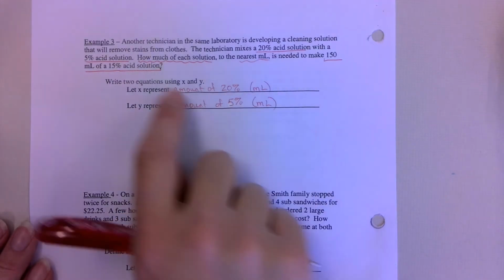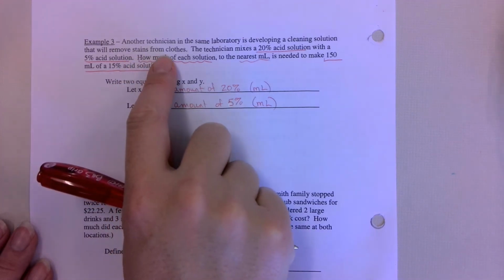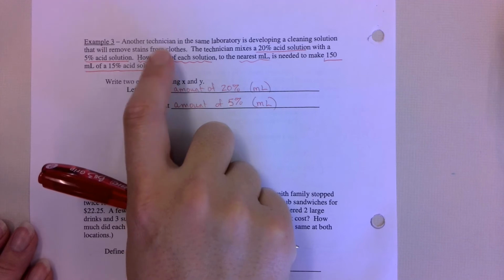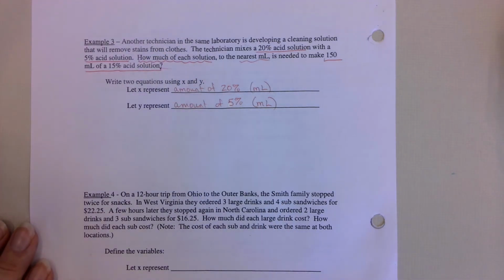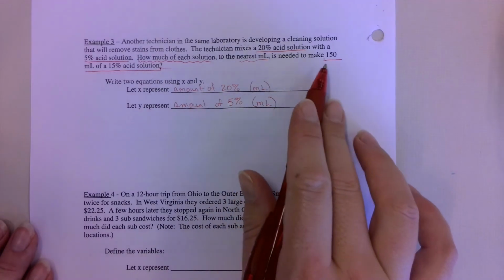If it's too strong, it will discolor your clothes, it could eventually burn holes in the material. So if there's too much acid, it will ruin your clothing. If there's not enough, then it would not do anything to get out the stain. So that's what they're doing, is they're mixing it. Okay, so let's go ahead and think about this. I want a total of 150 milliliters.